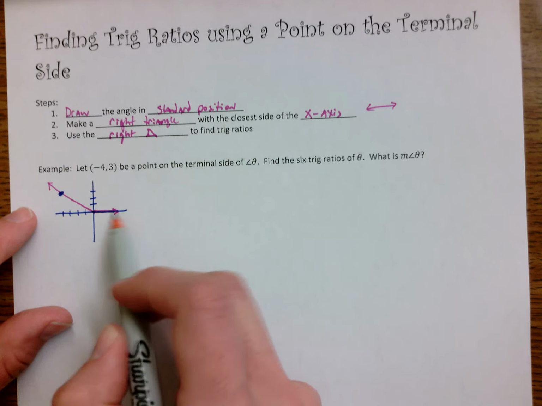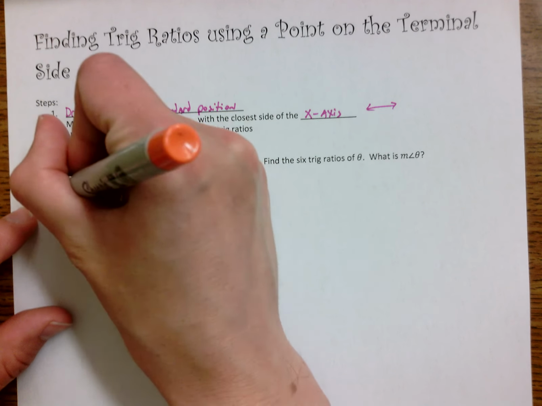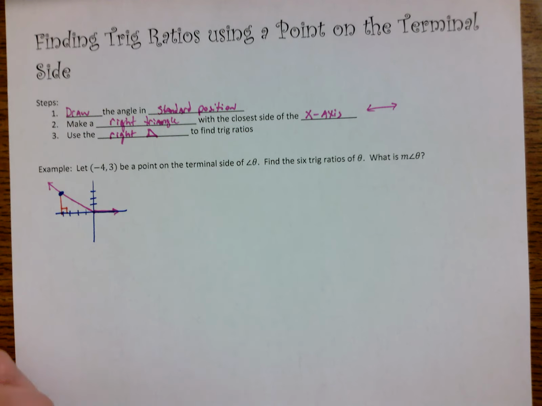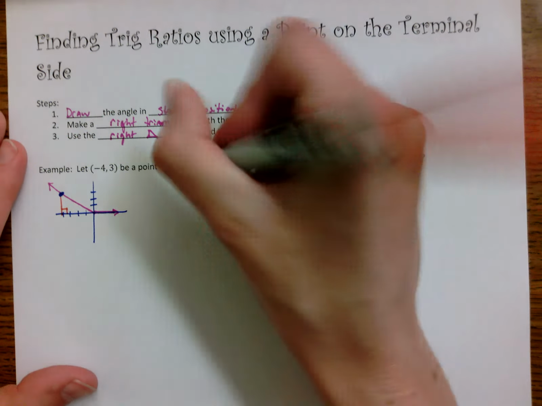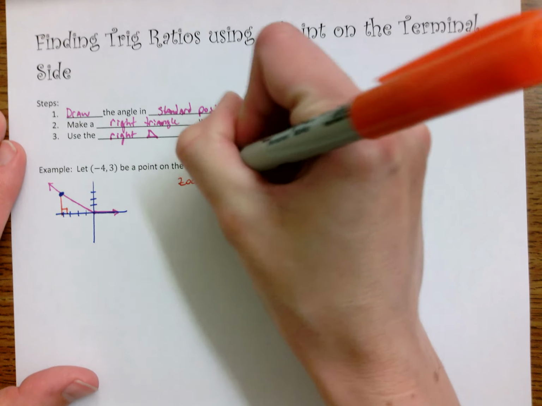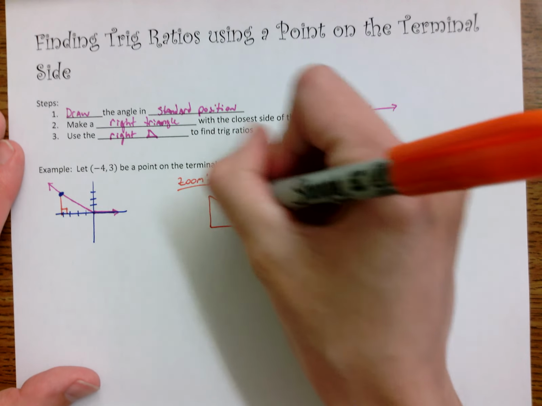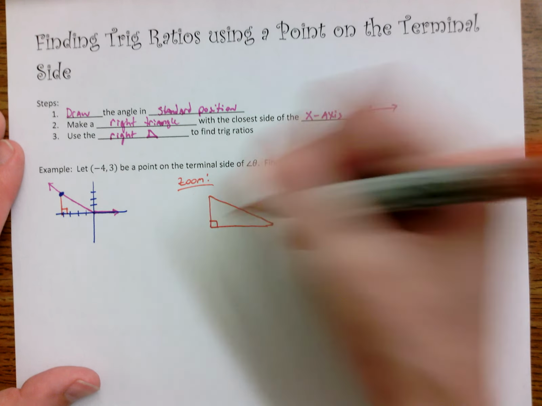This is a farther away side from that point, right? So I'm just going to drop this line straight down so it's perpendicular and makes a right angle. Okay, so that's the triangle that we're going to use. I'm going to zoom in on that and redraw this triangle over here so that we can see it a little bit better. So this is that same triangle that we have in here.